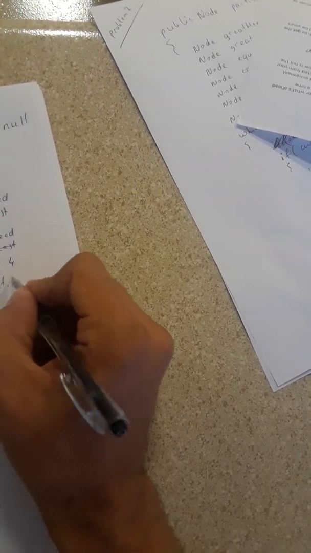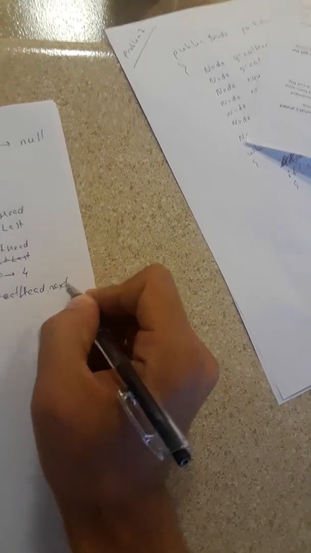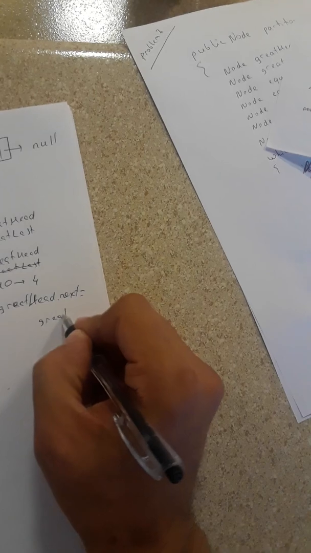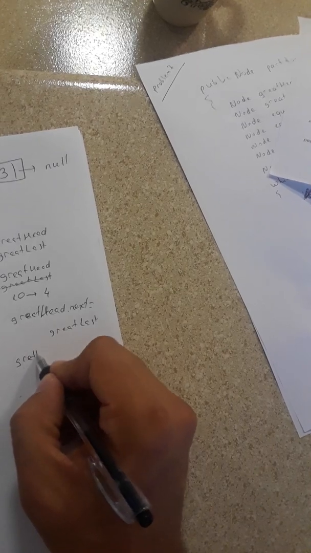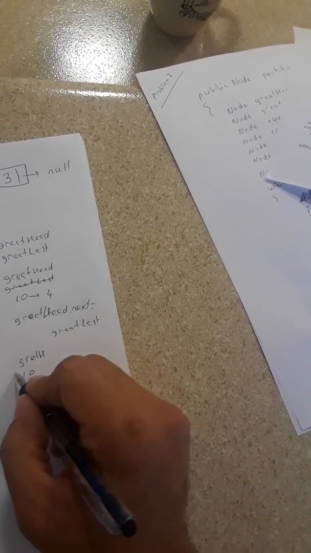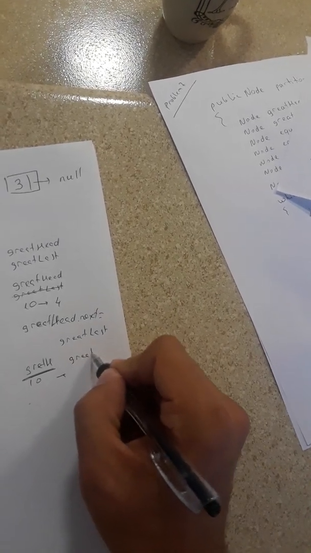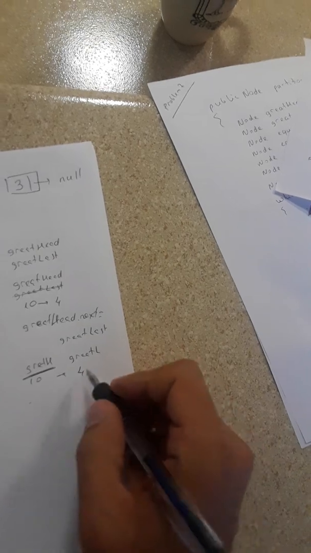Grade head next will be my grade last. So grade head will be 10, it will stay as it is, but my grade last will move to the next element, and there we will put 4.